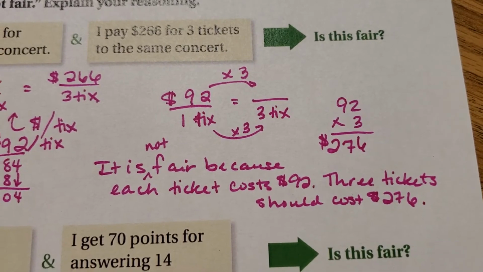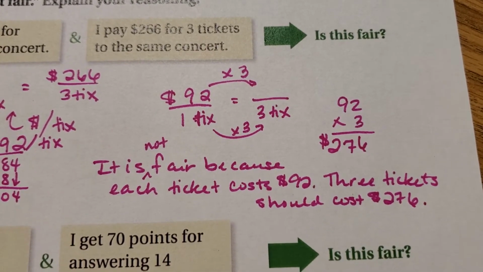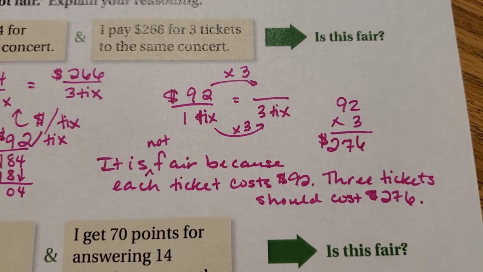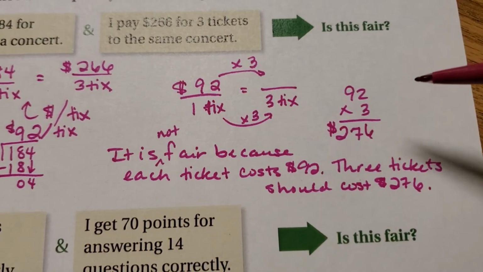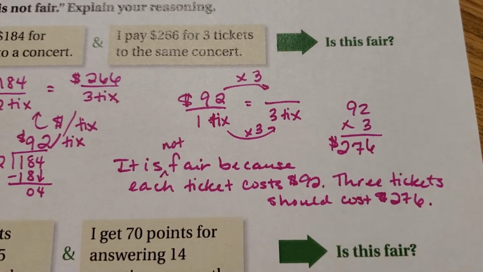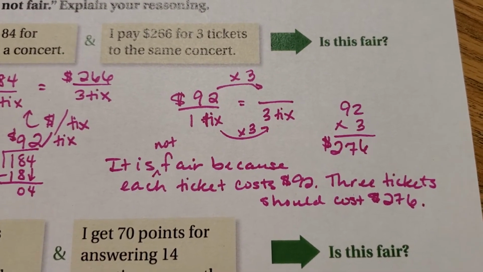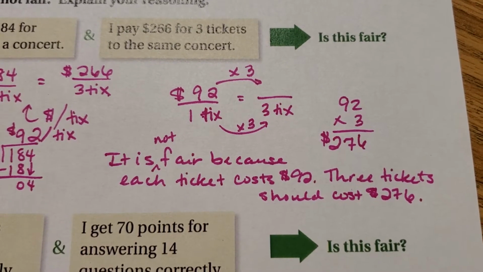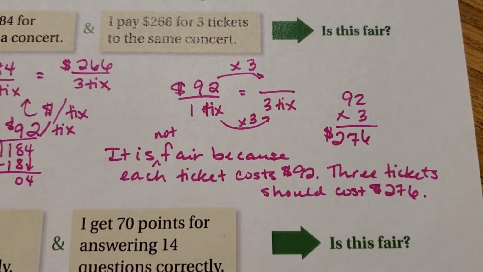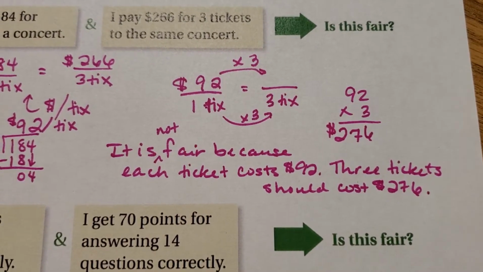So if they wanted to give you a discount, that's fine. But technically, in order to be fair, the person who sold you the ticket should be selling you the tickets for $276. Please keep that in mind that in the real world, if this were to happen, if you were to accidentally undercharge somebody, that extra $10 would be coming out of your paycheck. So again, not fair for the person selling the tickets.